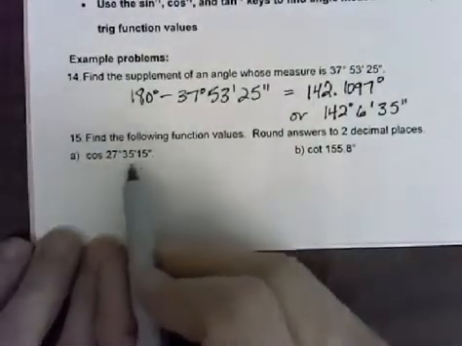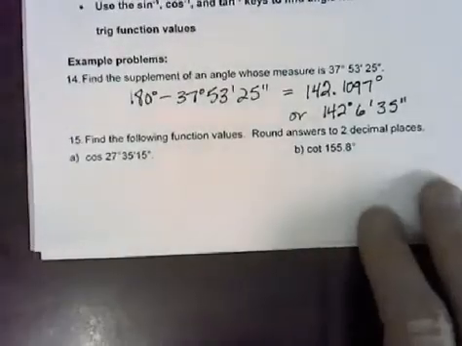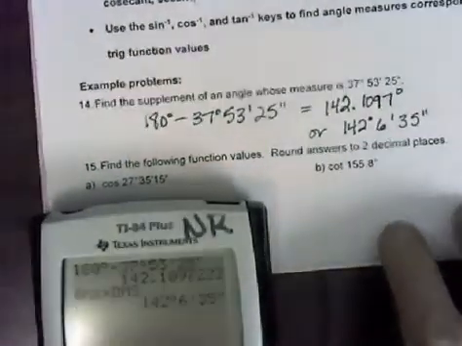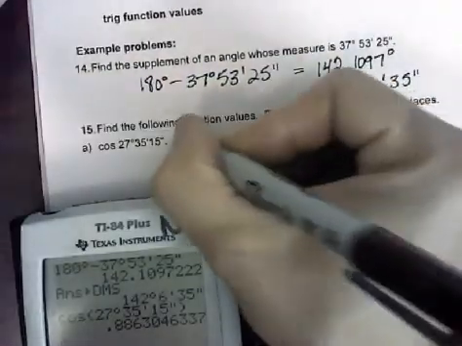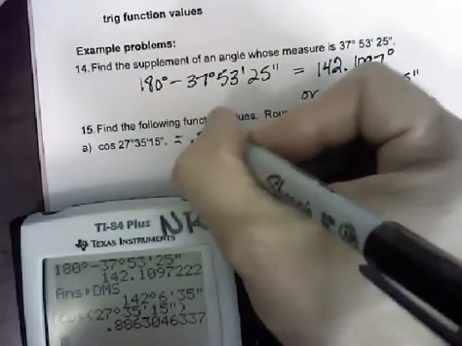Next, I want to find function values. This one is mostly just putting the angle measure in your calculator in the DMS format. This says to round answers to 2 decimal places. So that's going to be approximately 0.89.